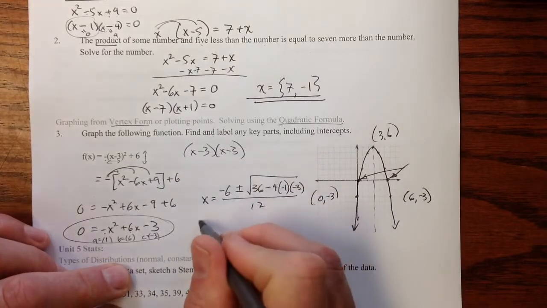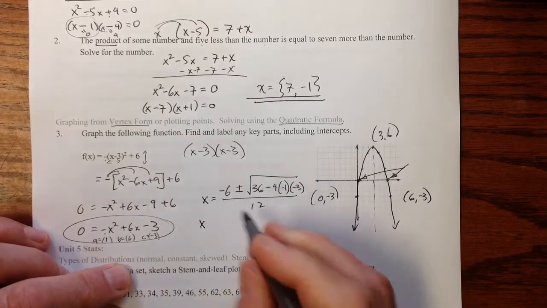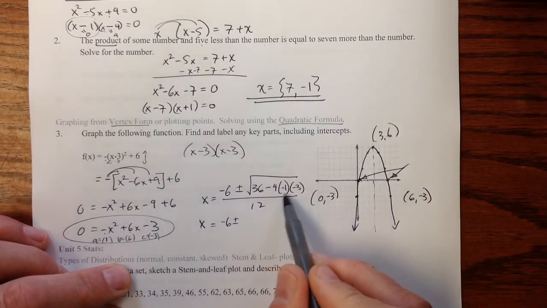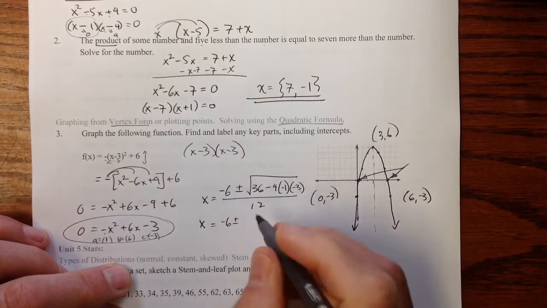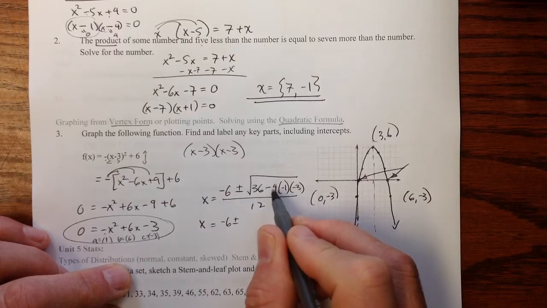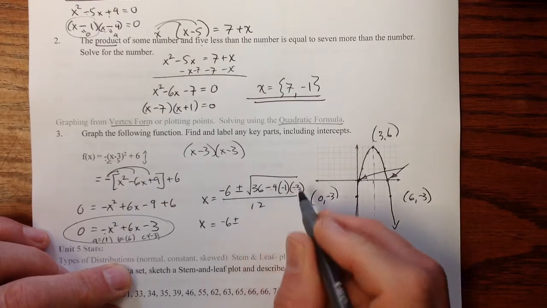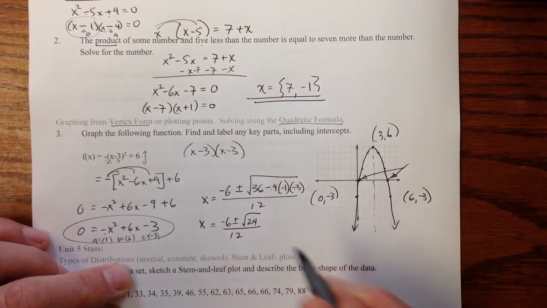Alright, so then I just have to go through, and this is where you want to try to give an exact answer if possible. That's going to be minus 6 plus or minus, well, 36, and then this is 4 times 3, which is 12. Two minuses make a plus, but the next one makes it minus again. 36 minus 12 is 24, all over 12.